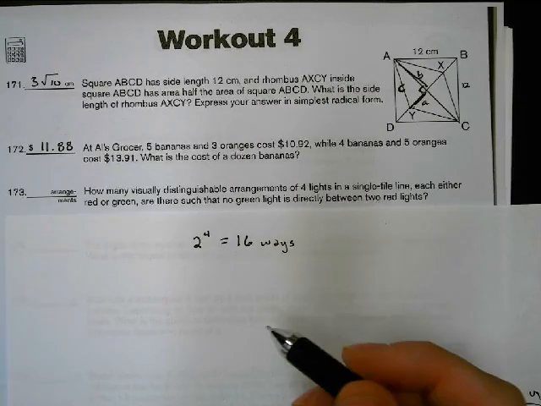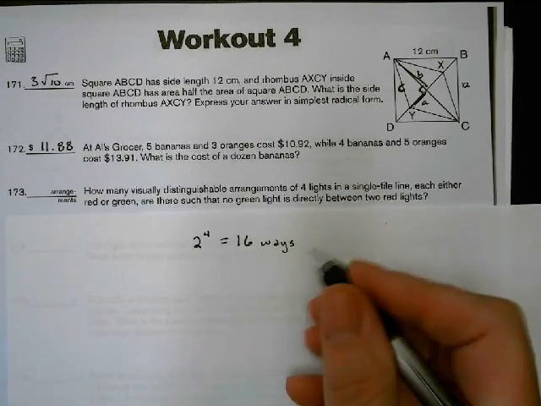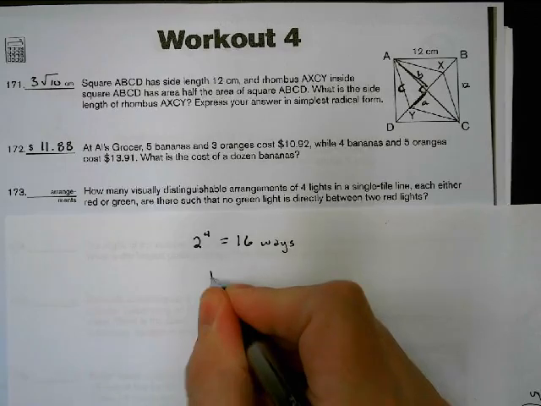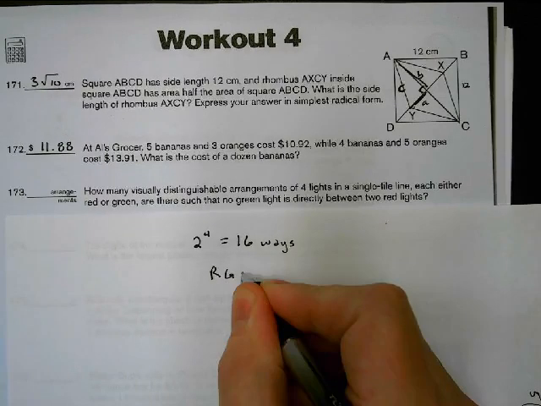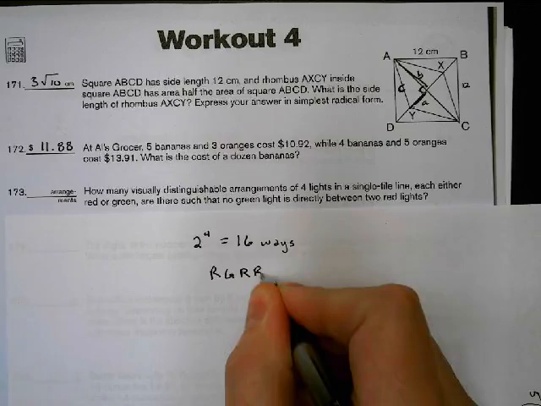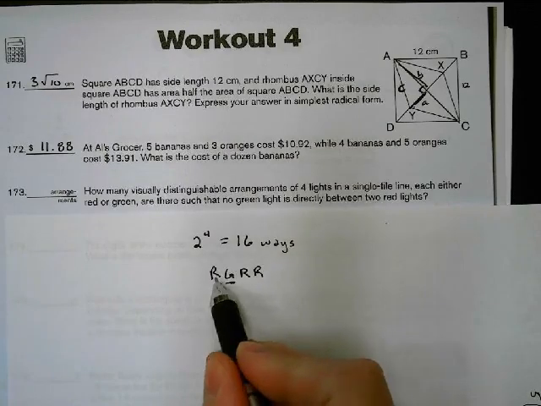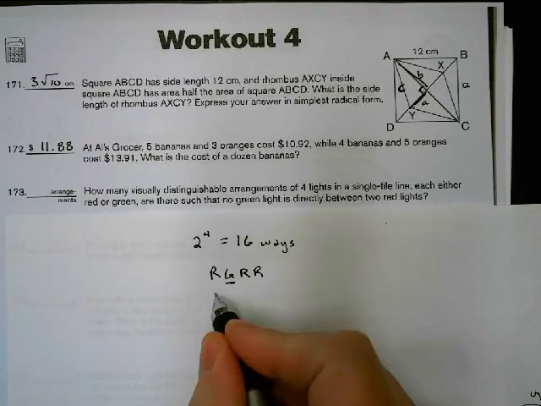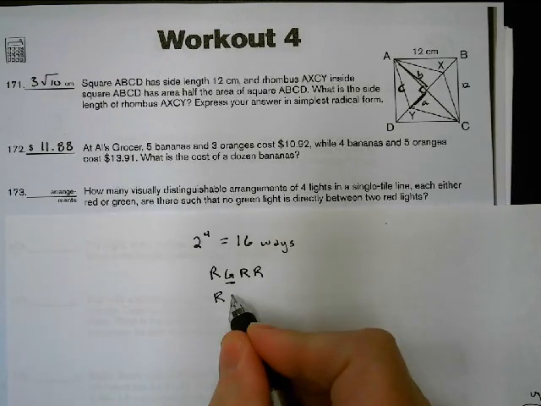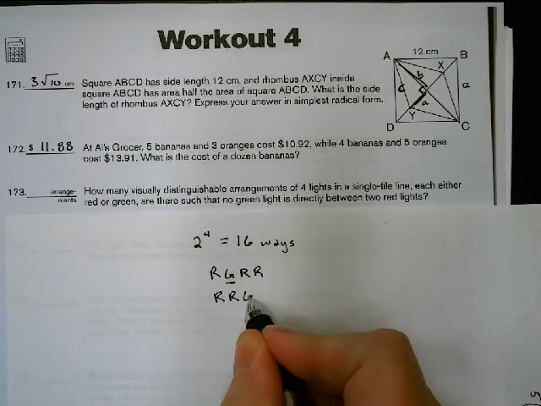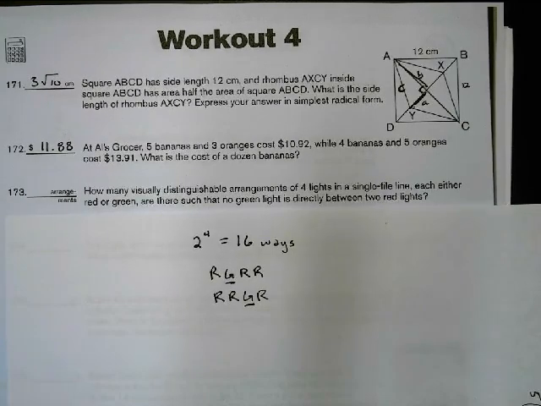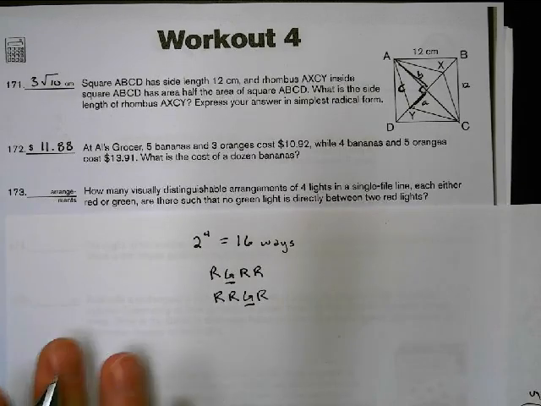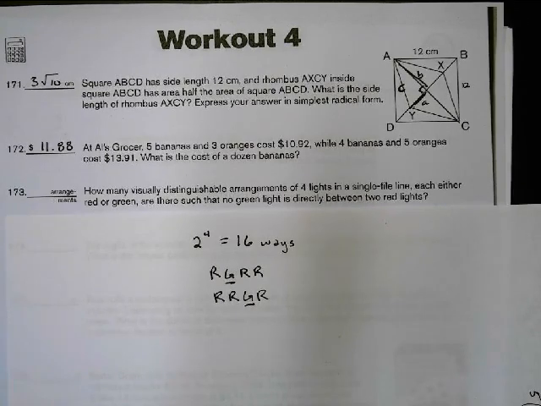So the first thing is, what if I had 3 reds? If I had 3 reds, I could do red, green, red, red. Now that doesn't work because a green is between 2 reds. I could move that green to the next spot and get red, red, green, red. Now the green is in between those 2. That's the only way to do it with 3 reds and 1 green.